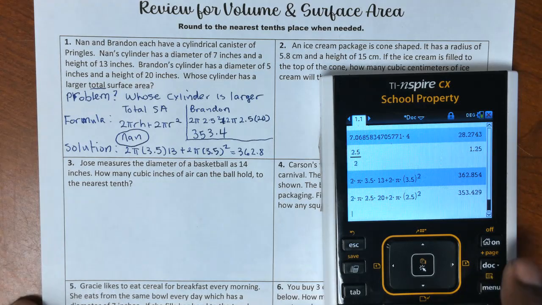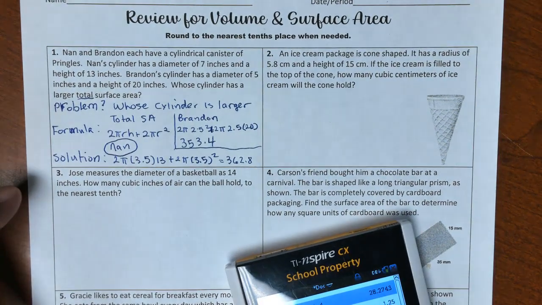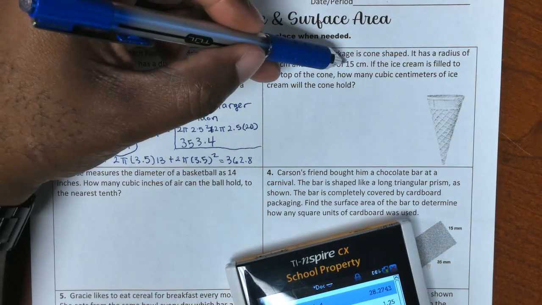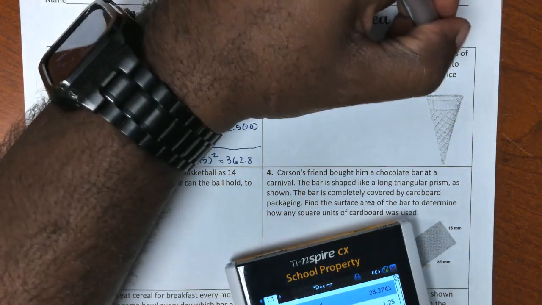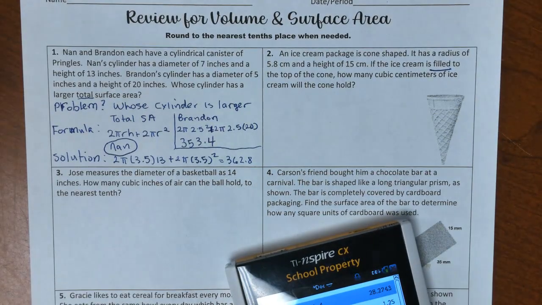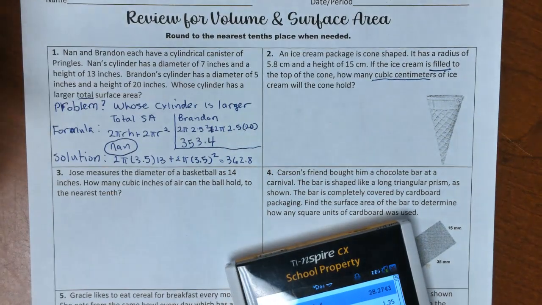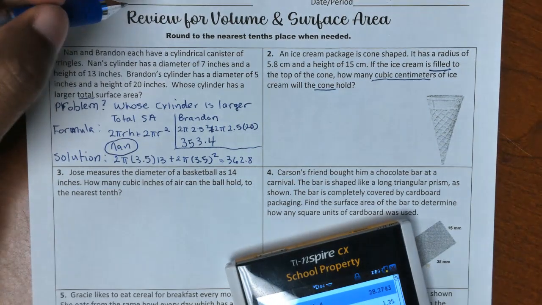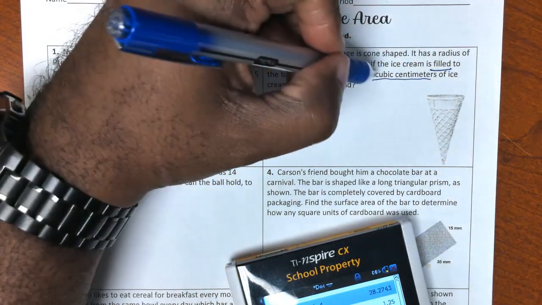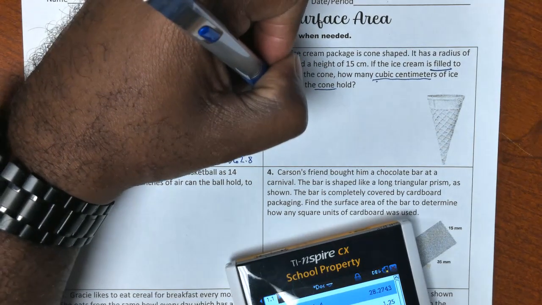Okay, on to the next one. An ice cream package is cone-shaped. It has a radius of 5.8 centimeters and a height of 15 centimeters. If the ice cream is filled to the top of the cone, how many cubic centimeters of ice cream will the cone hold? So also cone. Anytime we do cone and we do filled in cubic centimeters, our problem is going to be to find the volume.